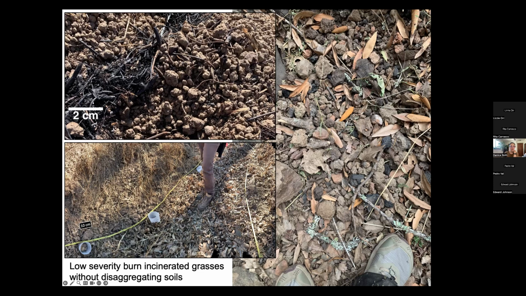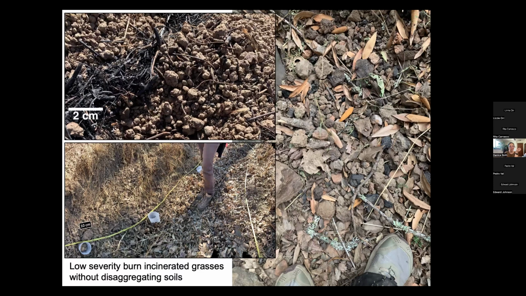So a mix of gravels, but also quite a lot of these balls of very hard dirt that you can crush if you try. And just for scale, this little box here is 10 centimeters. This is an example of a very large one that's rolled down. The low burn severity at our site incinerated the grasses, but it wasn't hot enough to disaggregate all of these soils. So we've really just reduced the surface roughness.